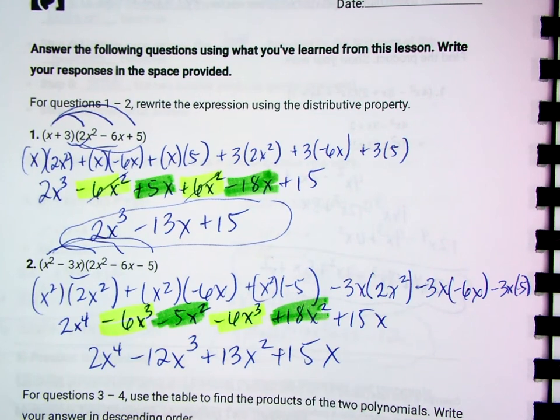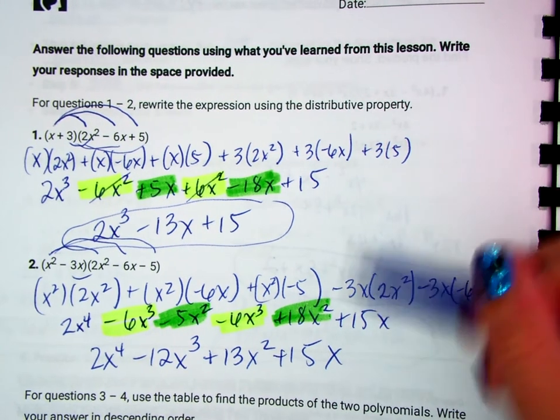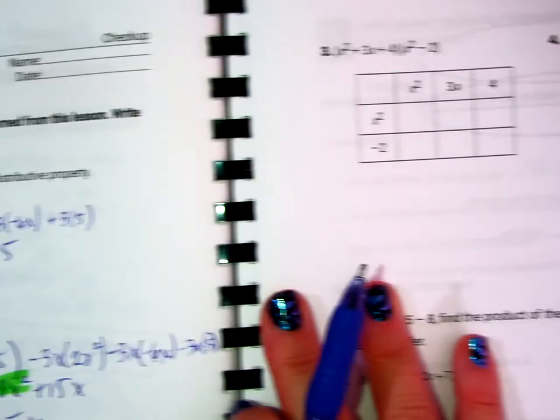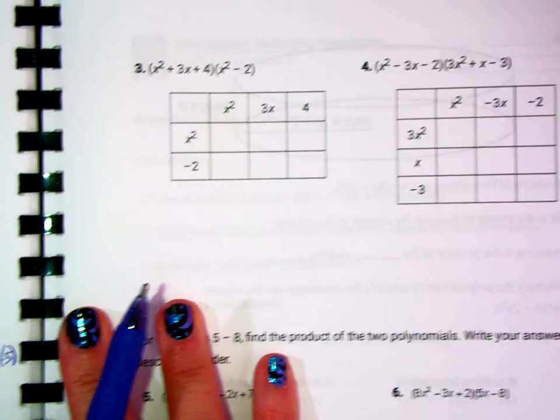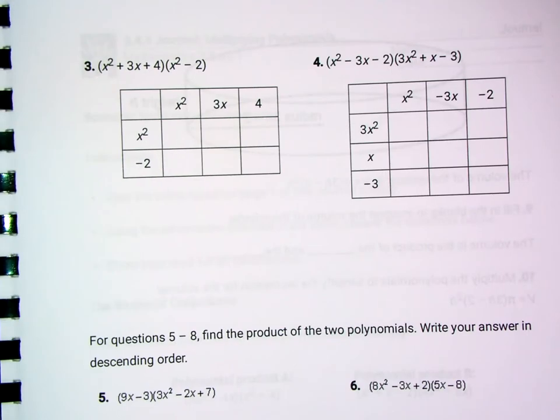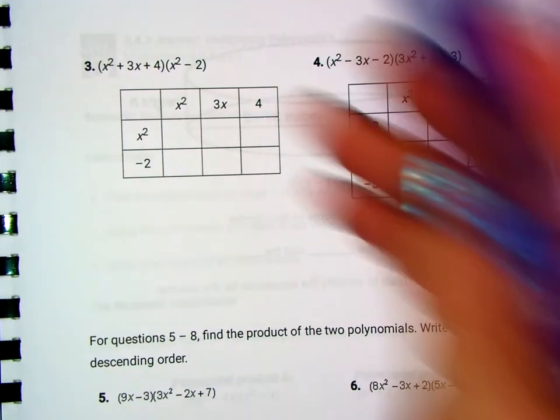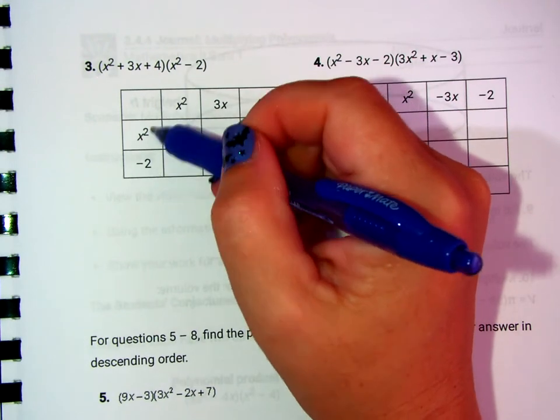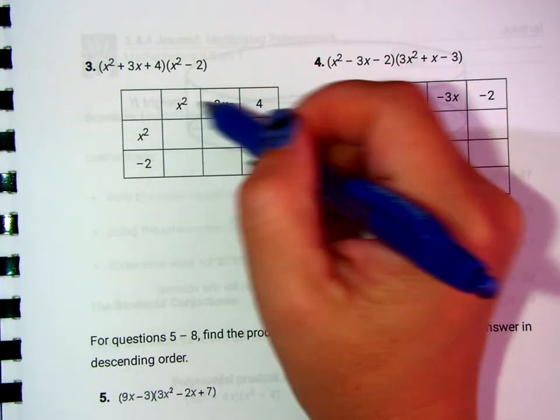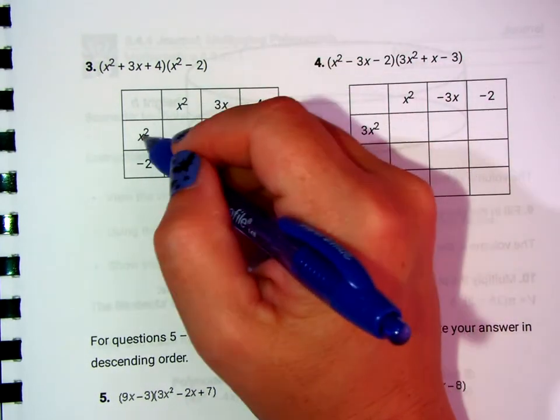For the next two questions, questions 3 and 4, use the table to find the products. So this is the distributive method. And then this guy coming up is using the table or box method. So let's see which way you like better. Notice we've listed out these two from the binomial on the side and the trinomial is listed at the top. Now we just go row by column.